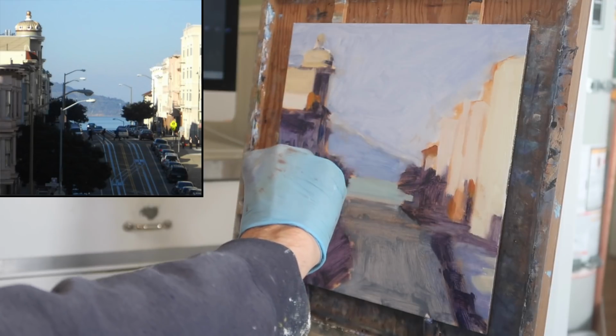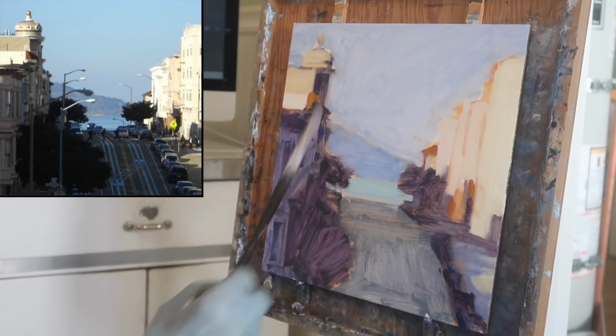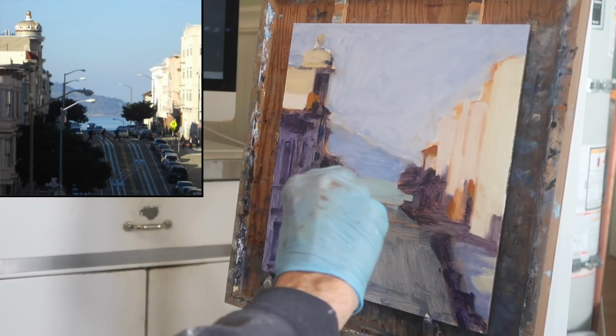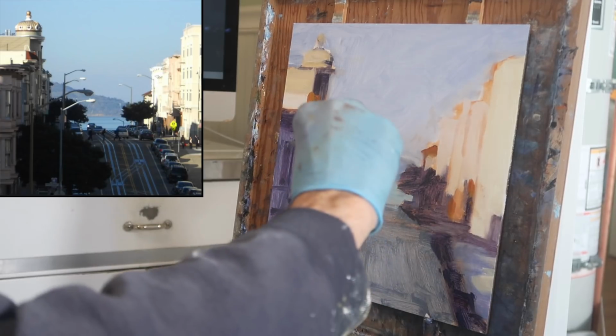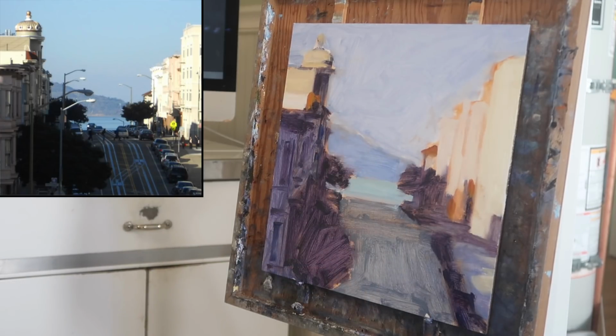Sometimes things that are suggested, well, that's the whole point, right? Suggested things seem more real and more accurate than highly rendered drawings or paintings. Okay, that's cool. I'm going to leave that like that.